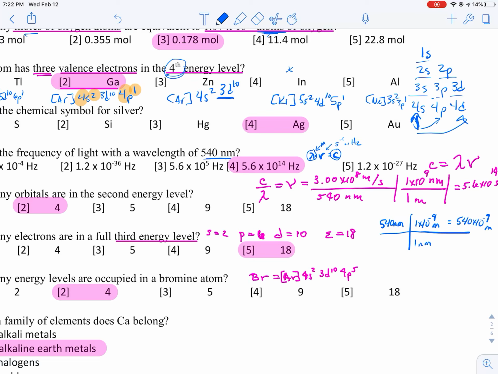Then you can plug it in, and if you don't like rearranging the letters, you can plug it in like this: 540 times 10 to the minus 9th meters times your frequency that you're solving for is equal to 3.0 times 10 to the 8th meters per second. Then you'll divide both sides by the 540 times 10 to the minus 9th. Yes, you can move that number around. It's just because I'm doing this on the fly. I'm not doing it all in my head.